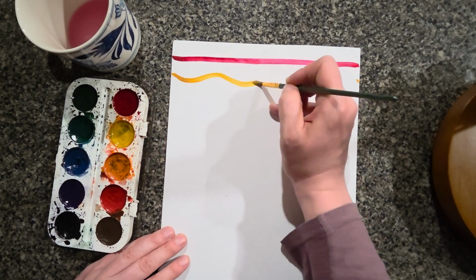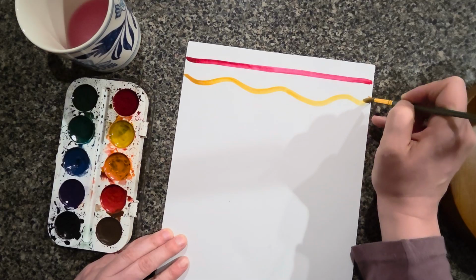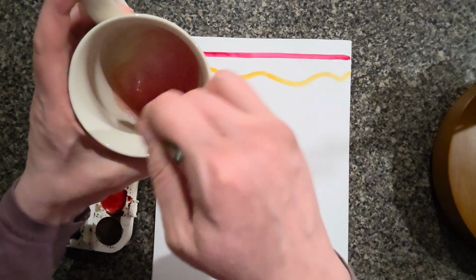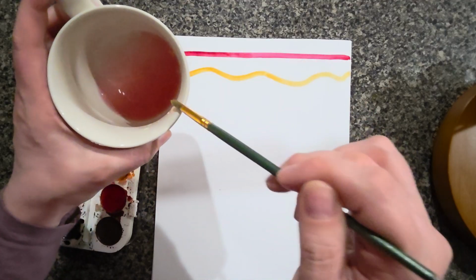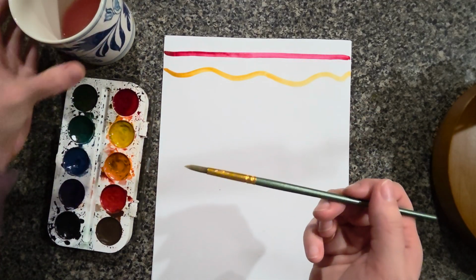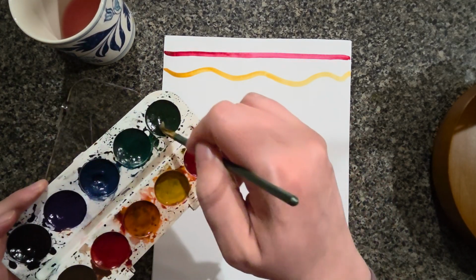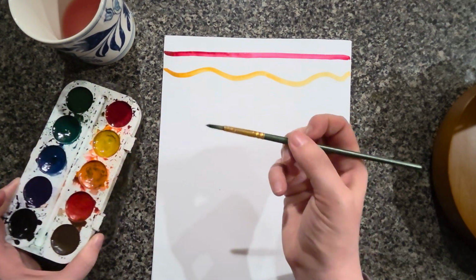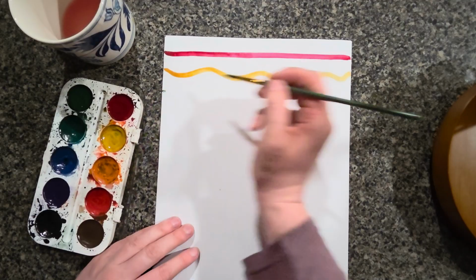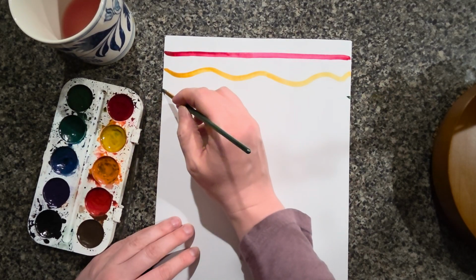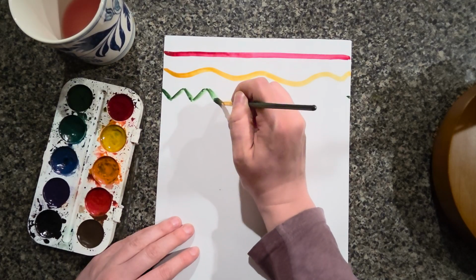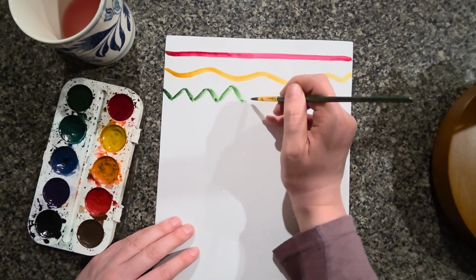Let's do a wavy line. This is a line with a name. Then rinse the brush really well, swishing and dragging. Swish, swish, drag, drag. Go to a new color. A dot and a dot, and then we'll try a zig and a zag. And a zig and a zag. And we're swimming. We're going to reach the other side of the swimming pool.